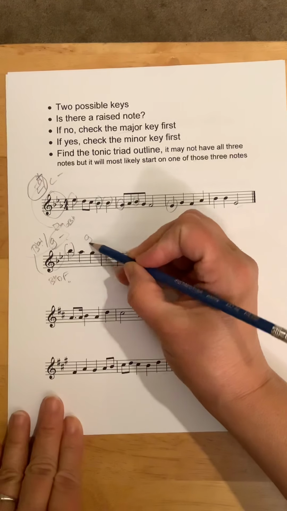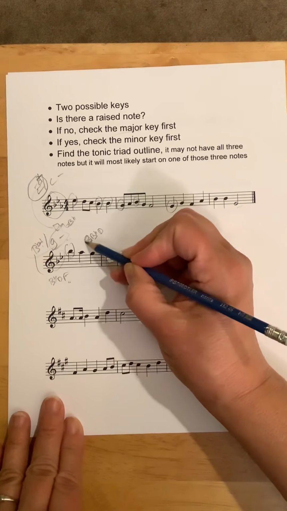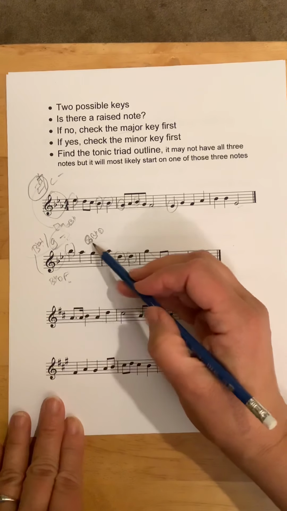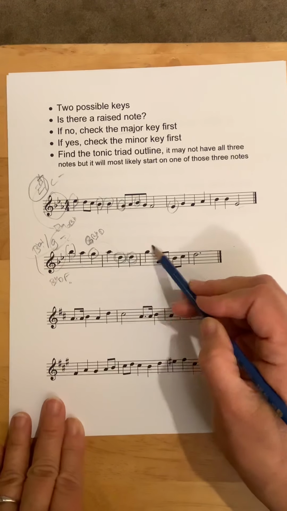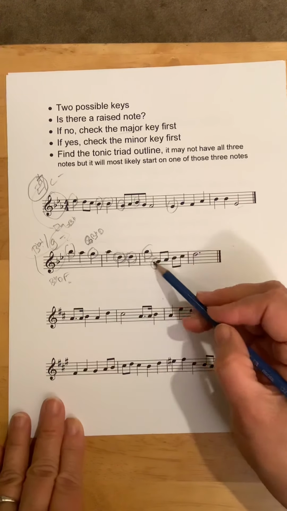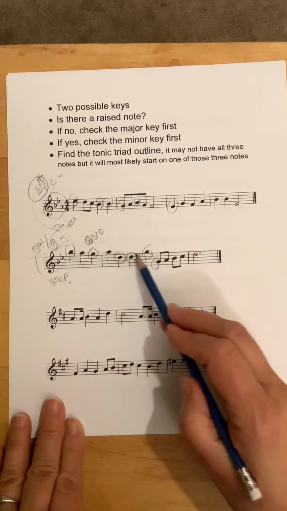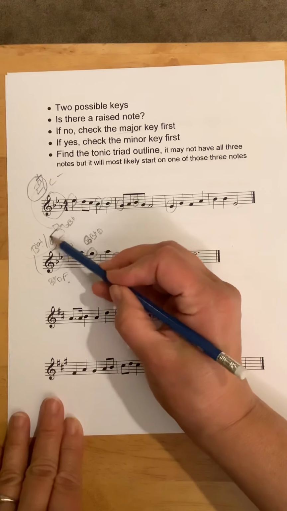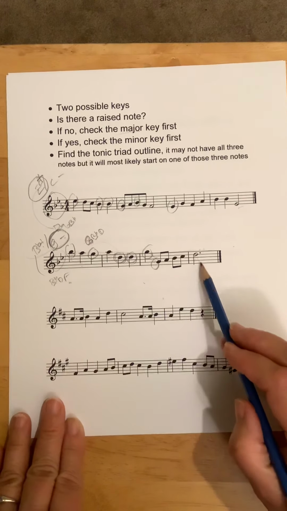G minor would be G, B flat, D, because I also know that there was no raised leading tone. So here we go. G, B, D, and a G and a G. Right? So this is showing me that it's much more clearly G minor than it is B flat major. And the fact that there is no leading tone has convinced me of that. So it's G minor. Okay, like I said, you don't always have the leading tone in the melody.